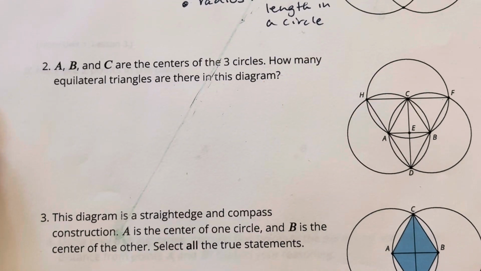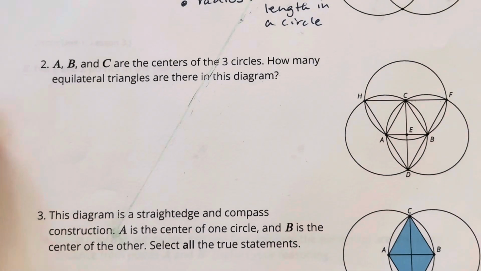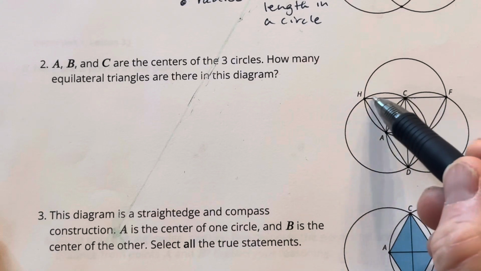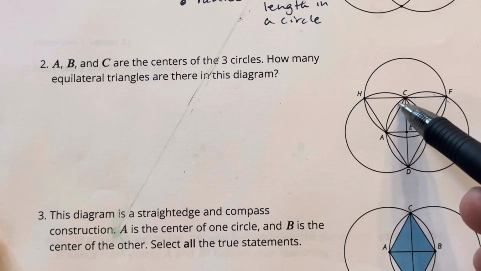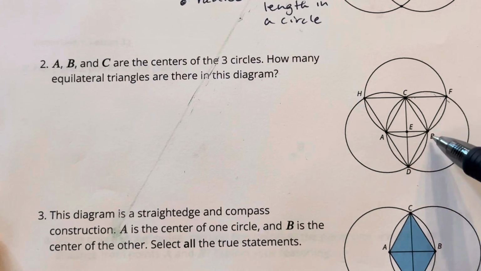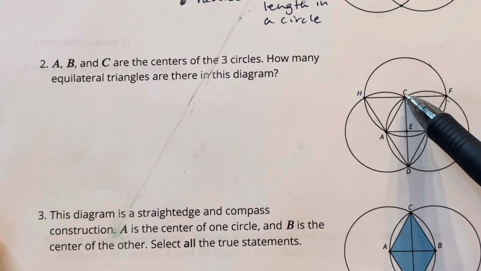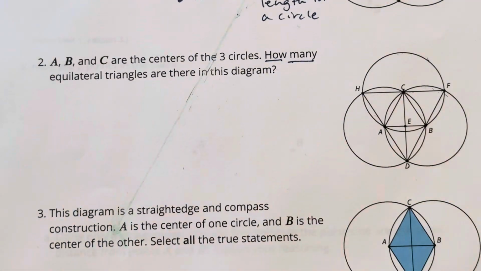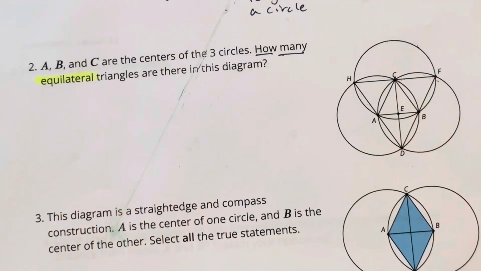A, B, and C are the centers of the three circles. So there's a circle, center A. There's a circle, center B. And there's another circle, center C. How many, here's where this comes up again, equilateral triangles are there in this diagram?